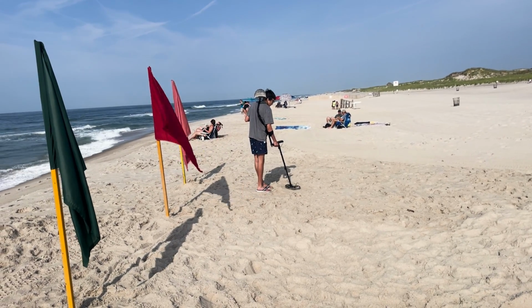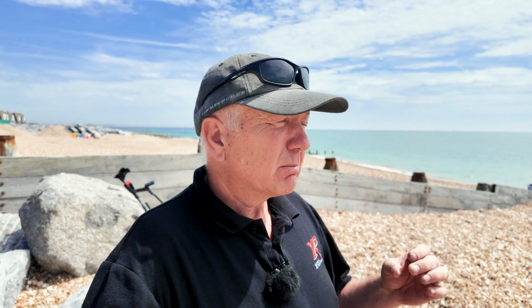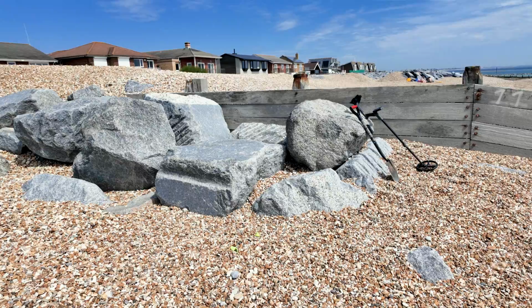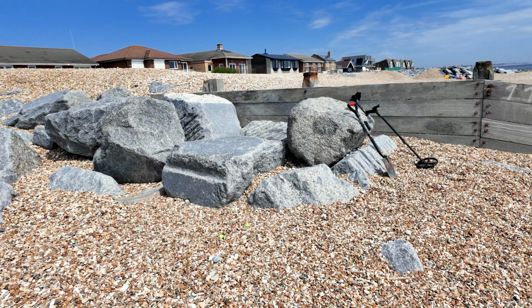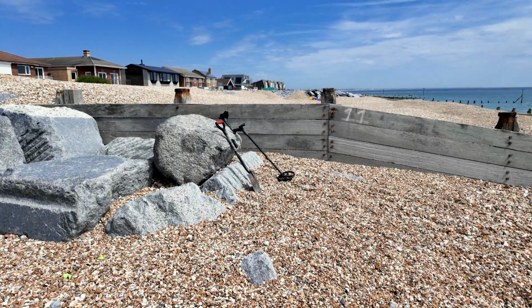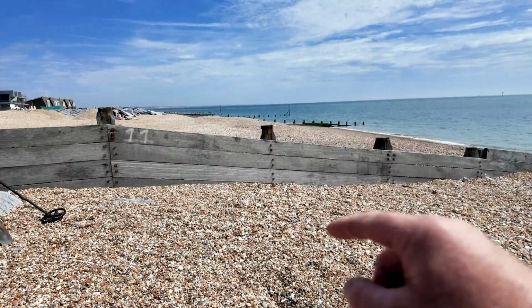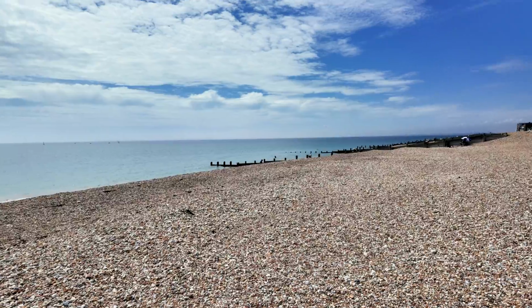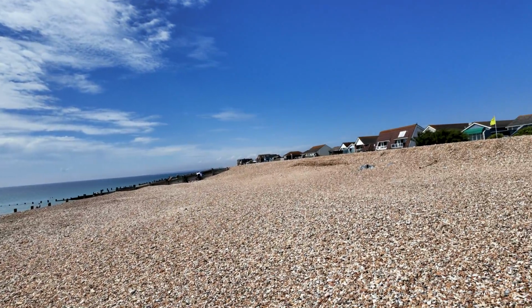So while I've got you here, Merrill, I want to pick your brains just to see what you think would be the productive areas. So here we go. I'm just going to start by walking around a little bit and you can give me your thoughts as we go. I'd really appreciate that. First of all, you can see the detector laid up against these rocks, and we've got the groins going down 1, 2, 3. So the groins go all the way down the beach. So let's start off at the top.